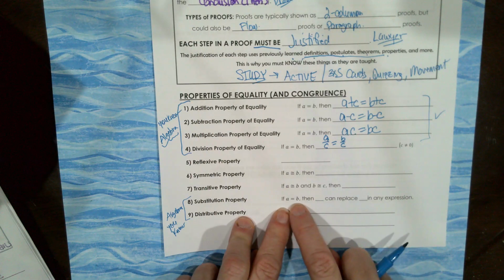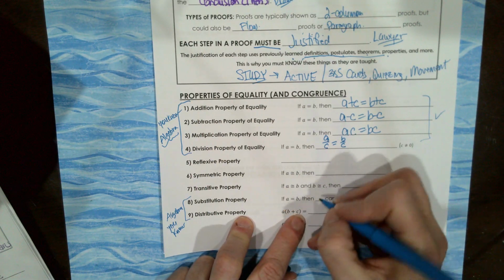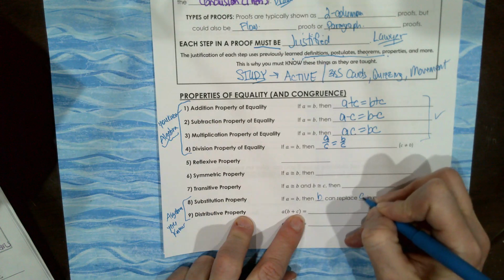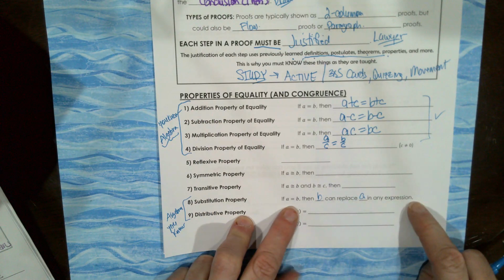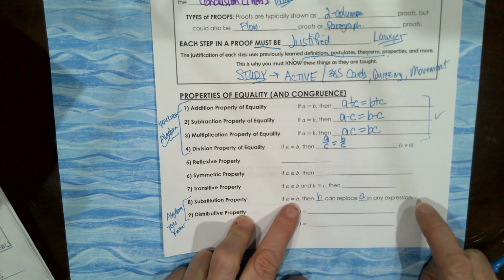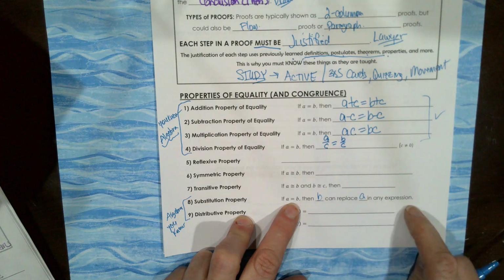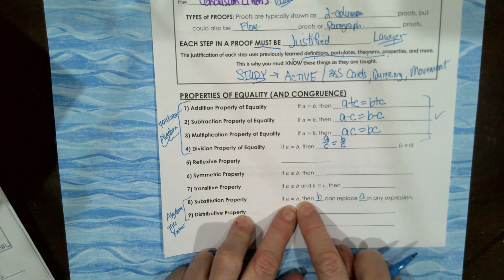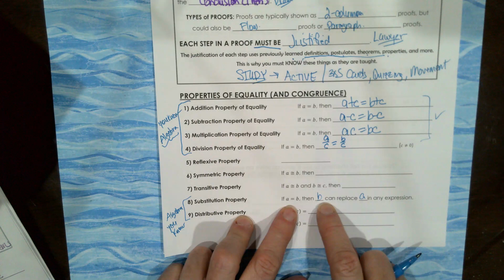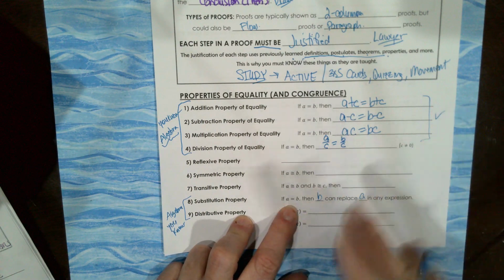So if A and B are equal, then B can replace A in any expression. Keep in mind when you did solving systems of equations by substitution, we just plugged something else in. Or this is what we would use when we would evaluate an expression. If I would say, evaluate x plus 1 for x equals 3, you would just put the 3 in place of the x and know 3 plus 1.